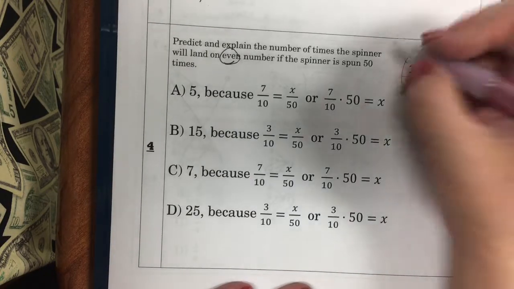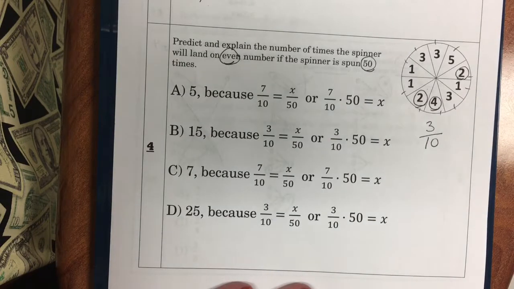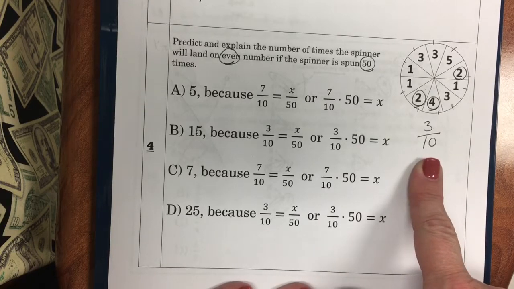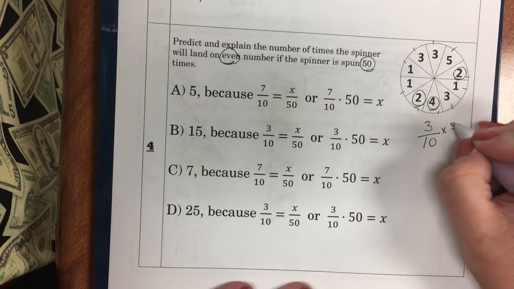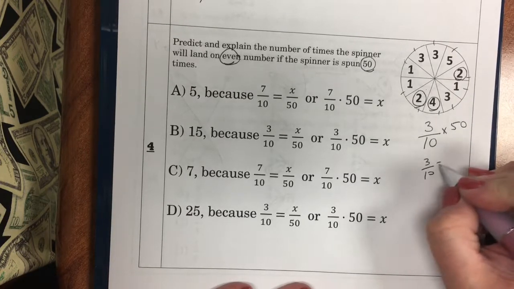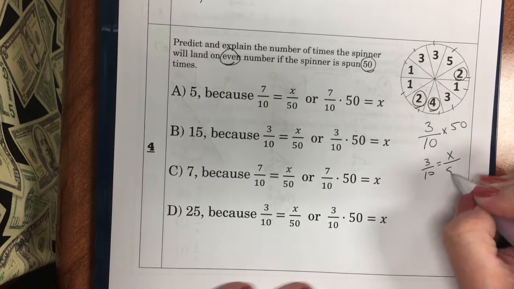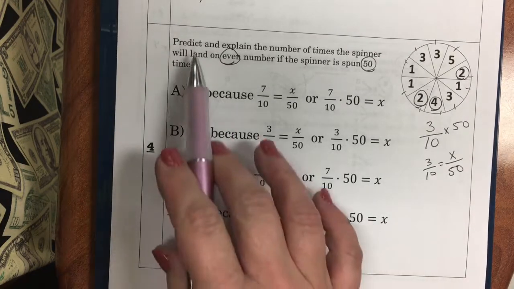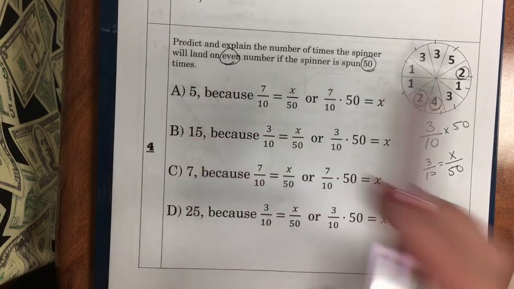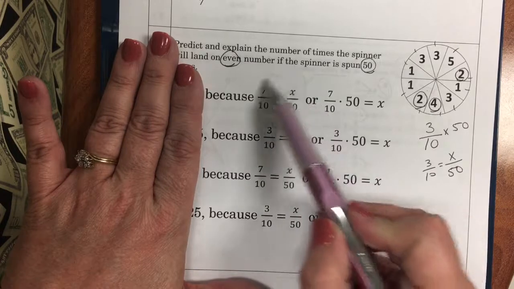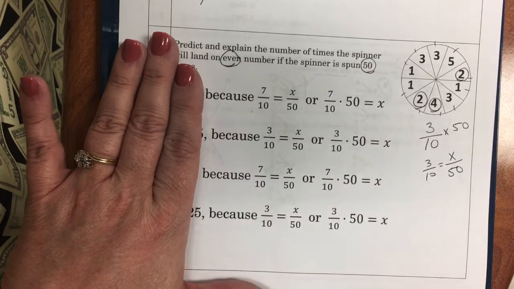And I want to know, if I were to do this 50 times, how many times would it land on even? So I have to take my 3/10 and multiply that times 50. Or I could take the 3/10 and set up a proportion and find out how many out of 50. This is wanting you to get the answer and explain. And all of this is the explanation where they've set up a proportion or they've multiplied.